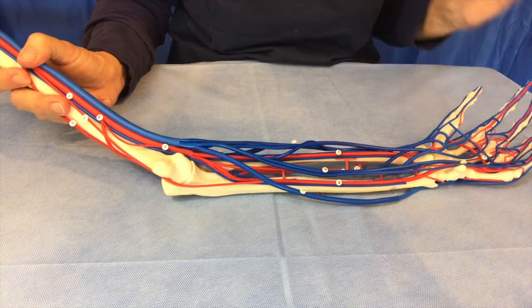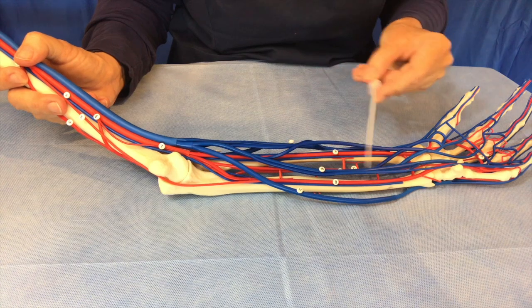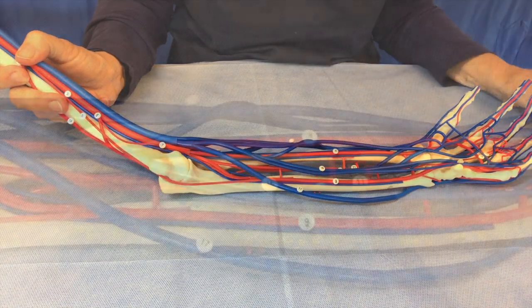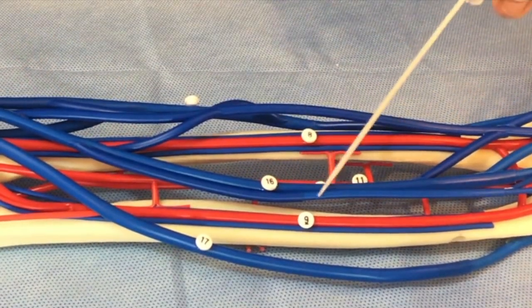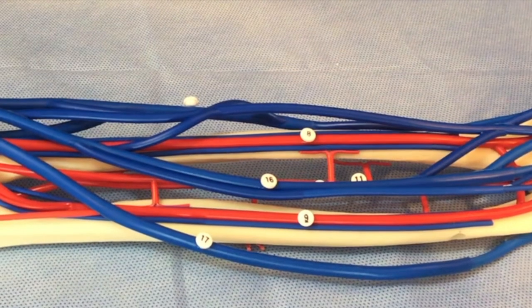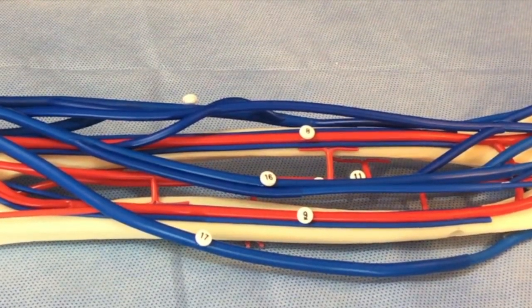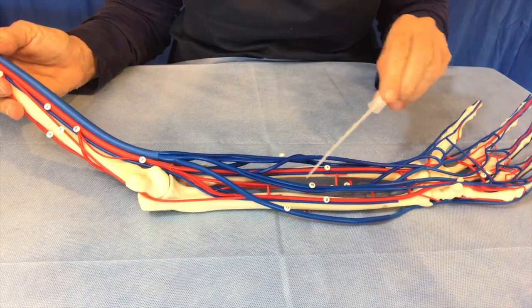Knowing that we want our PIVs to last as long as possible, we know that this area in the forearm has been shown to have increased dwell time. Number 16, easiest way to call that is a median vein. We have the median antebrachial vein. You can call it the median antebrachial cephalic vein. Let's just say these are our median veins.